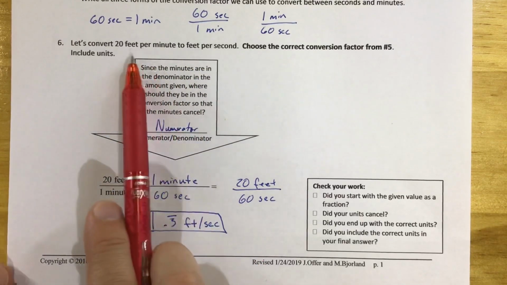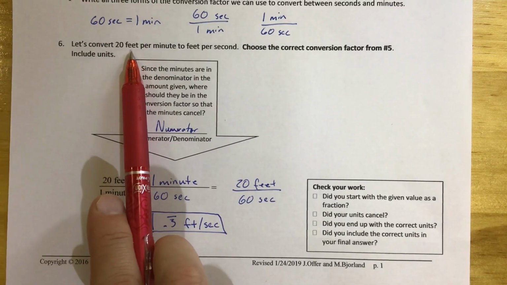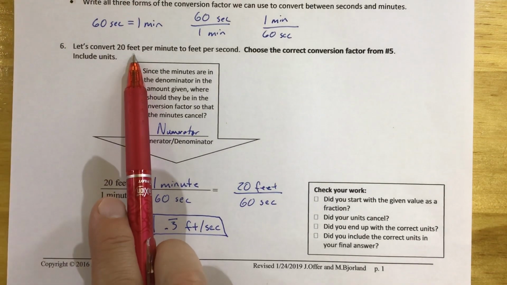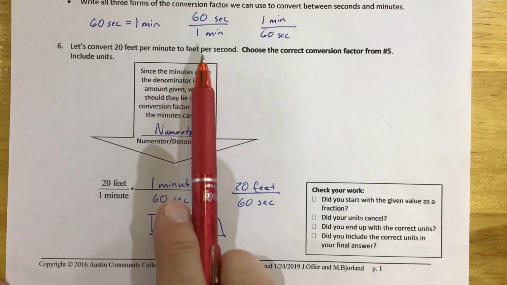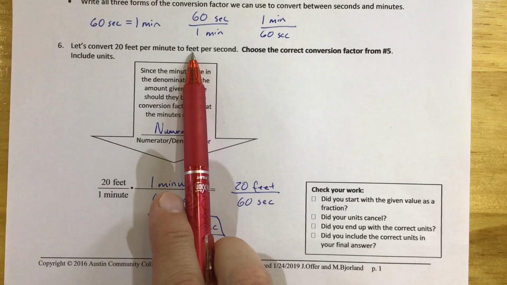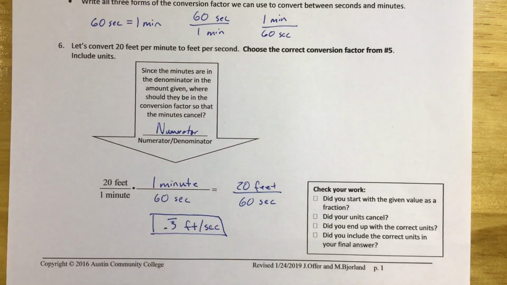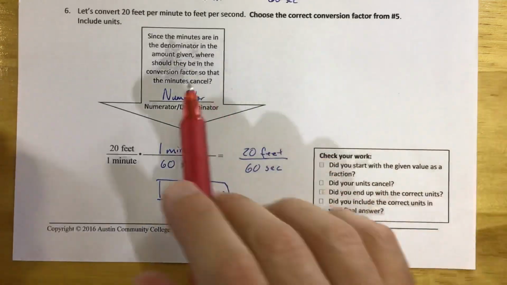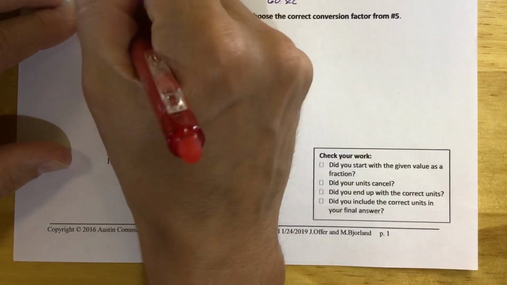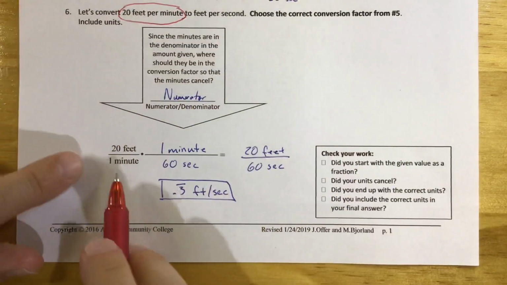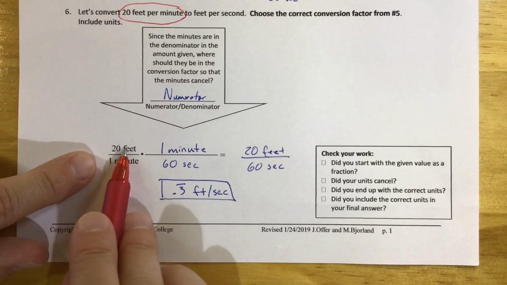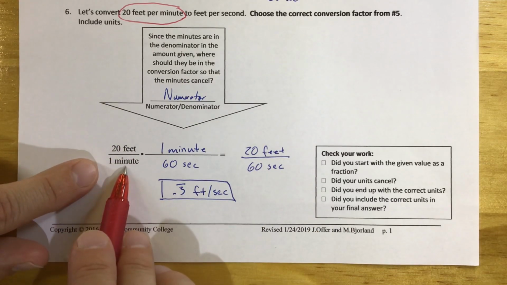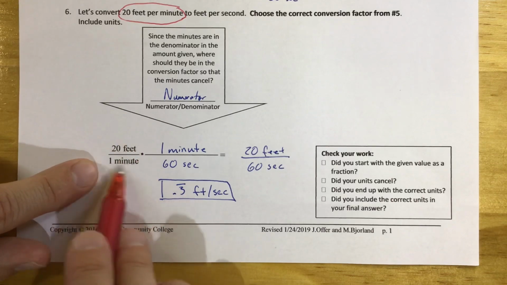Okay, so if we look at the units, this one actually has two parts to it. It has the feet, and then it also has the minutes part to it. The units that we're going to finish with here are still going to have the feet, but we're changing the seconds. Okay, so where it begins is taking whatever we start with, and you need to make a fraction out of it. So per is the division. We're going to put the 20 feet over 1 minute. Okay, and that's where we begin. So this is what we have.